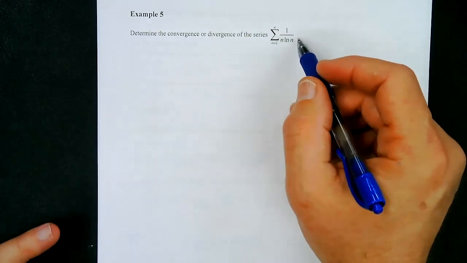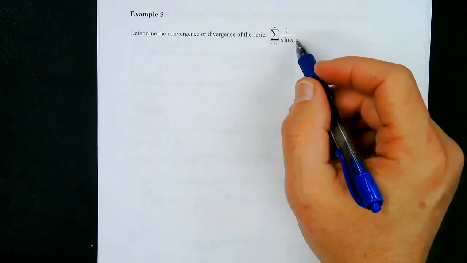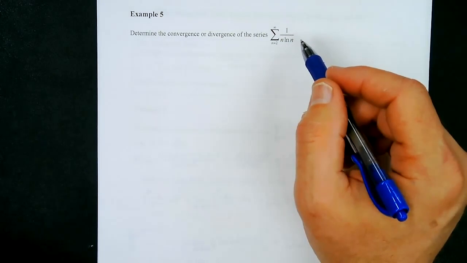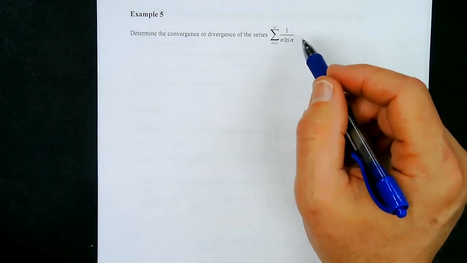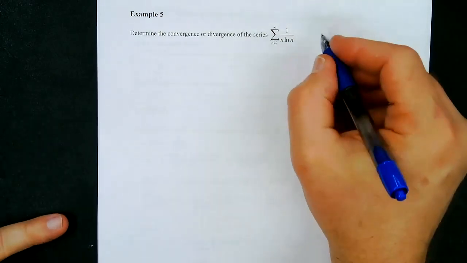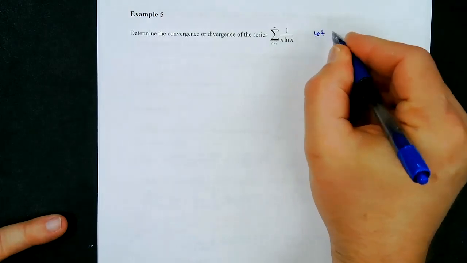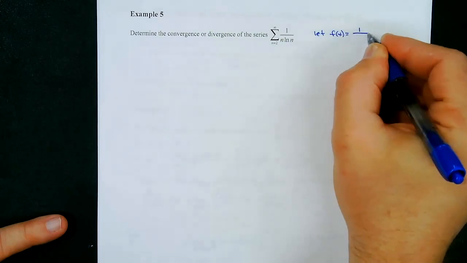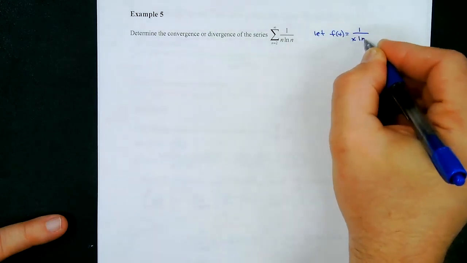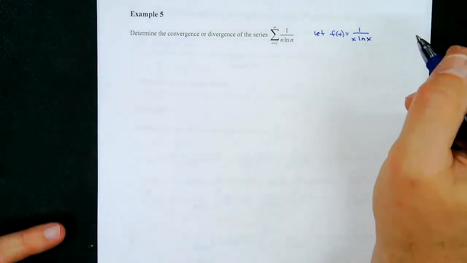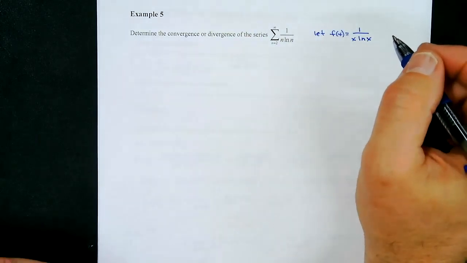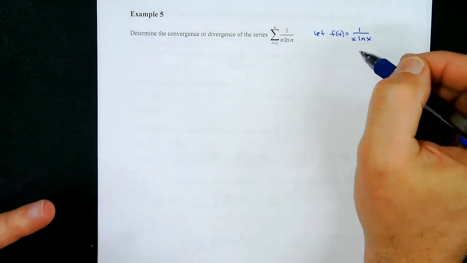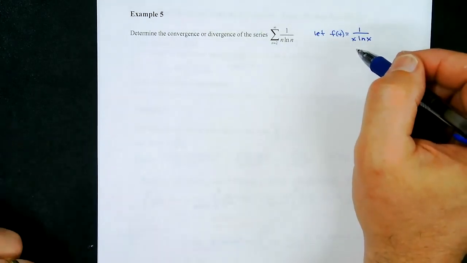So what else could we use? Well, I've taught you the integral test now, so this is a candidate. I would say this is a candidate to use the integral test to determine whether it converges or diverges. So we're going to let f of x equal 1 over x ln of x. Now, to use the integral test, we have to determine that this is positive, that it's continuous, and also that it's decreasing. And we're going to use the derivative to show that it's decreasing.